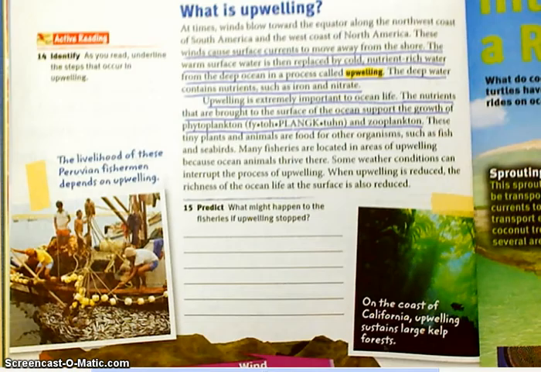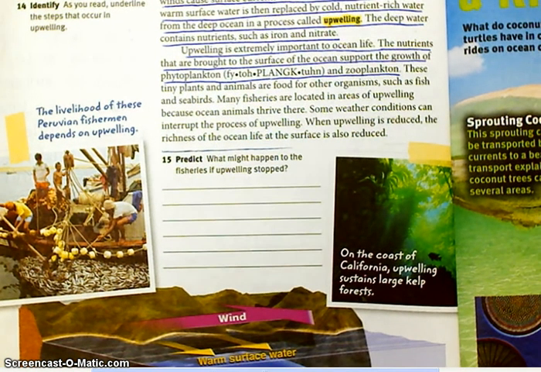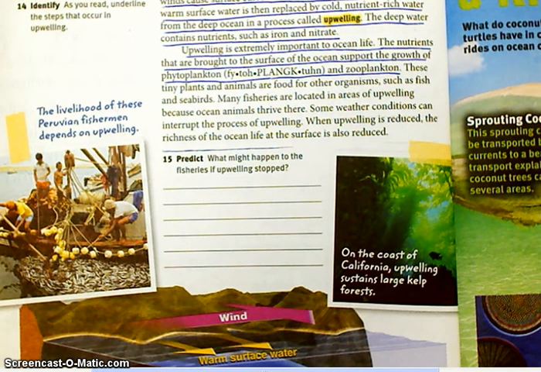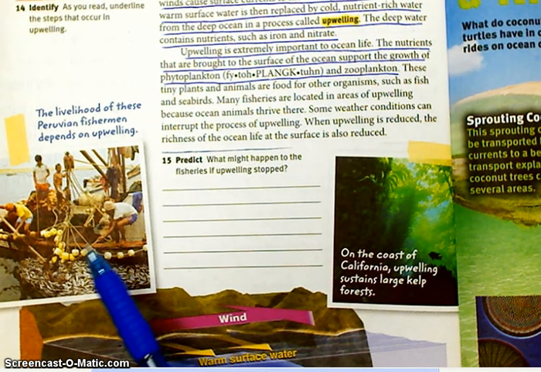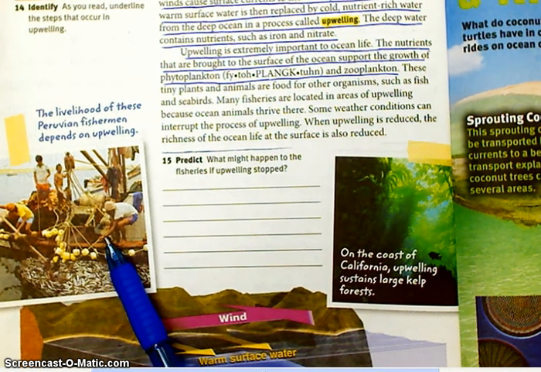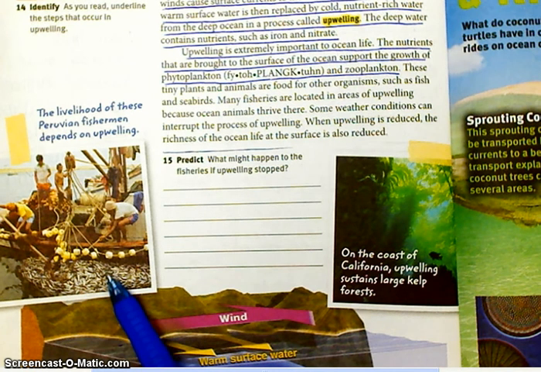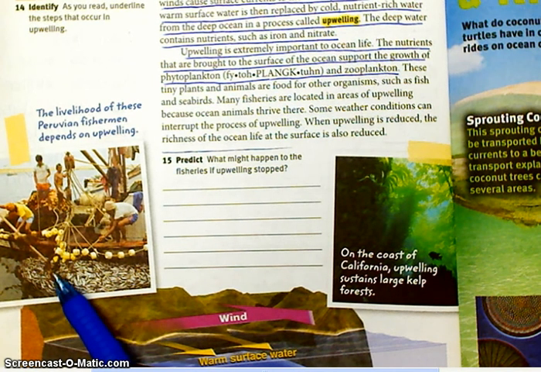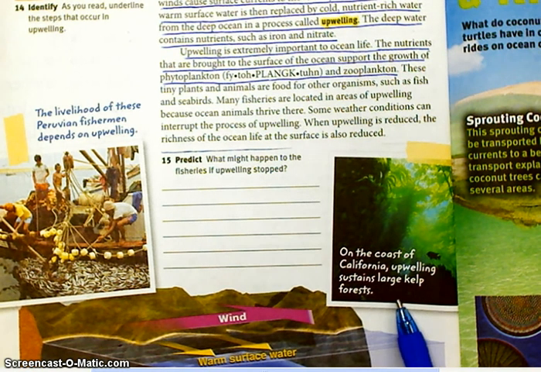All right. Down here, it gives you a couple of little examples about why upwelling is important. For instance, the livelihood of these Peruvian fishermen depends on upwelling. They are fishing in an area where upwelling brings nutrients that support thriving fish populations. Okay? On the coast of California, upwelling supports large kelp forests. Kelp is a variety of seaweed. Okay?